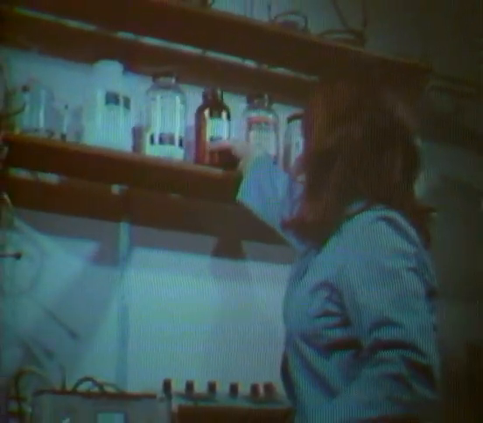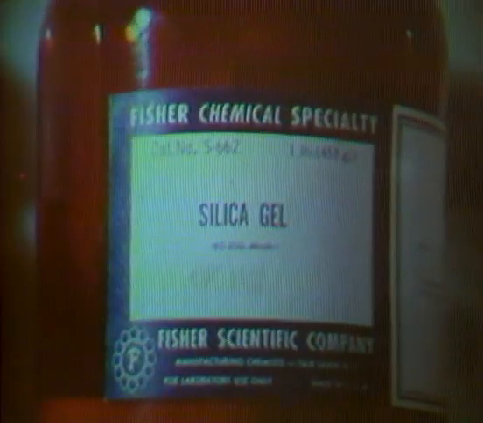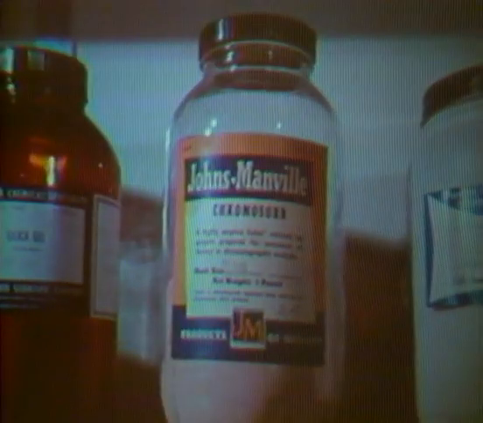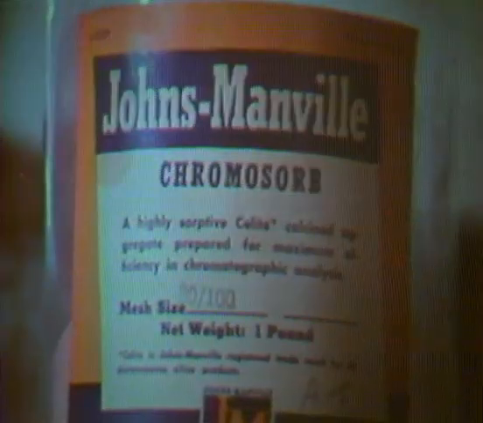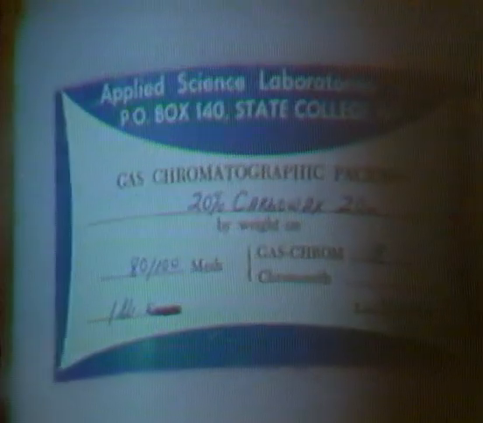In gas-solid chromatography, the packing may be an adsorbent, such as silica gel. In gas-liquid partition chromatography, the packing usually consists of diatomaceous earth or other support particles coated with the stationary phase. For example, 20% Carbowax.